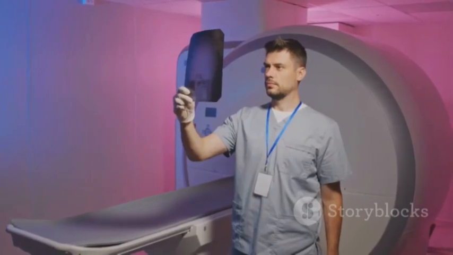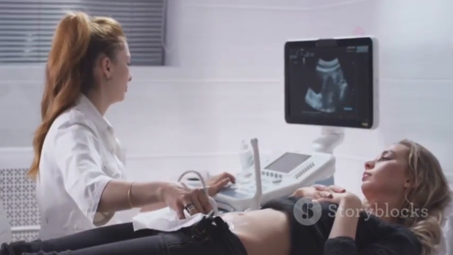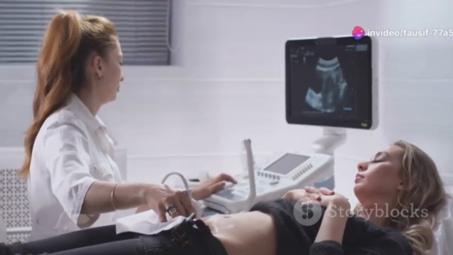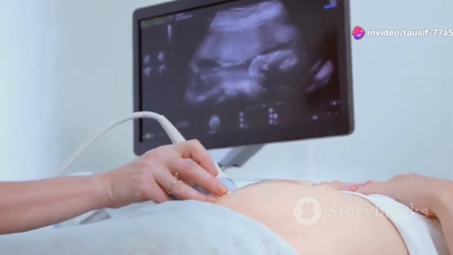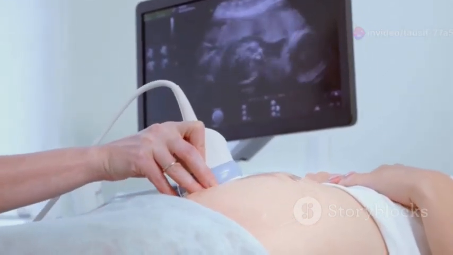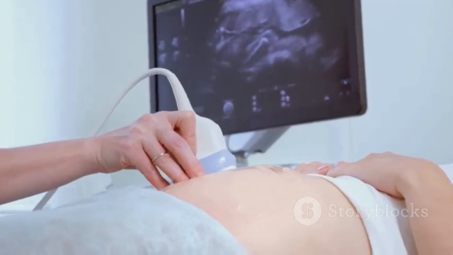Imaging plays a significant role too. Ultrasound, or USG, is the first-line imaging modality. It can reveal gallstones, gallbladder wall thickening greater than 3 millimeters, pericholecystic fluid, and a positive sonographic Murphy's sign.